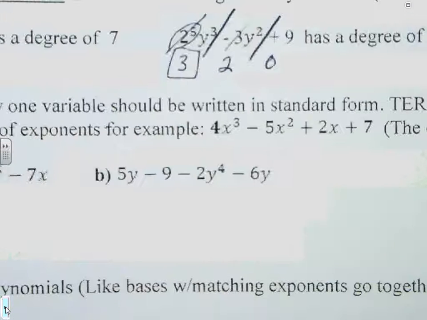All right, let's look at the next section and pay attention. Don't talk back and forth to each other because that's part of a problem. Okay? So pay attention up here.